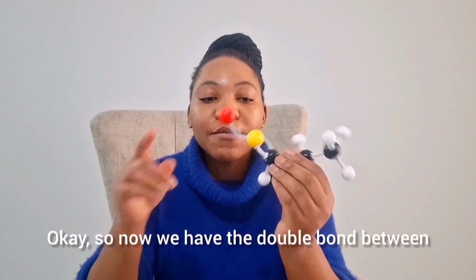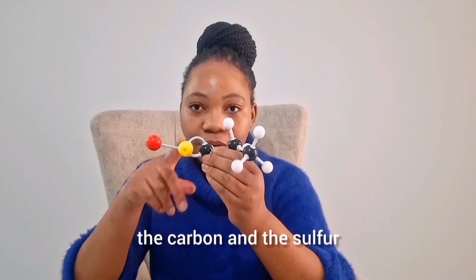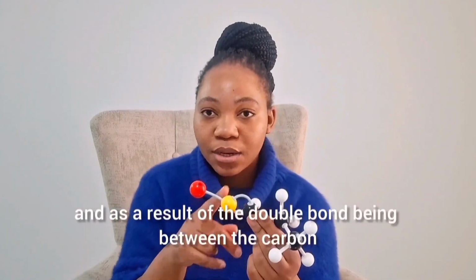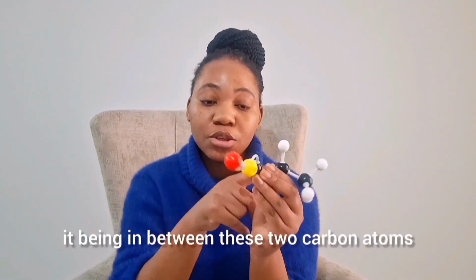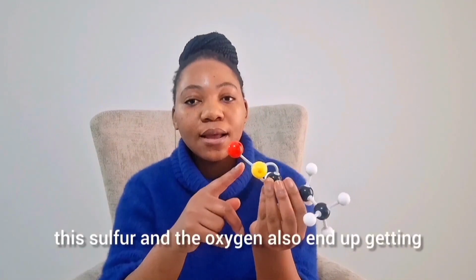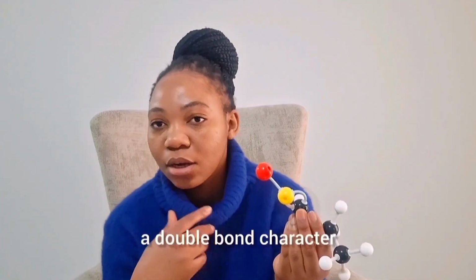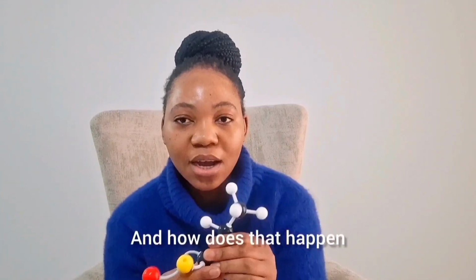Okay, so now we have the double bond between the carbon and the sulfur, and as a result of the double bond being between the carbon and the sulfur, instead of it being in between these two carbon atoms, this sulfur and the oxygen also end up gaining a double bond character. And how does that happen?